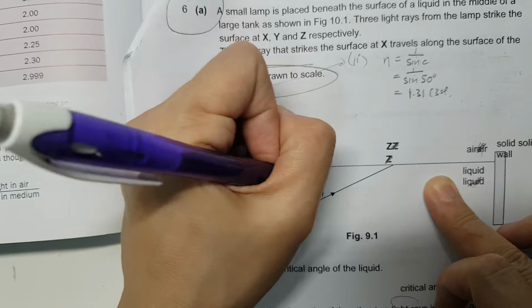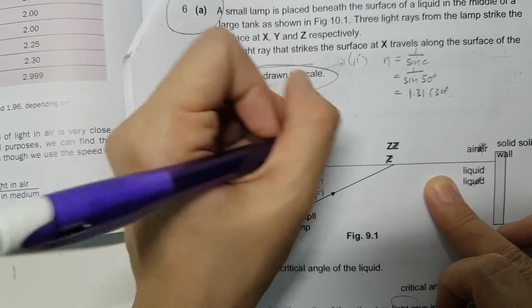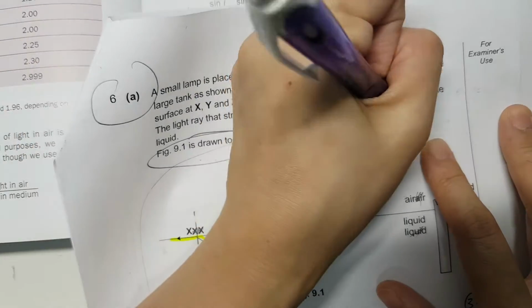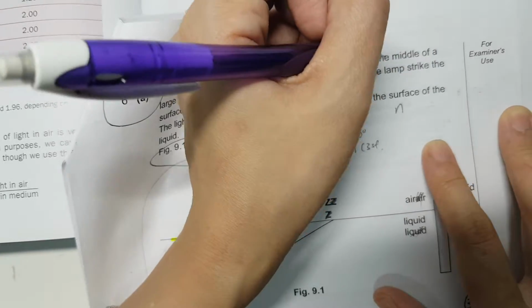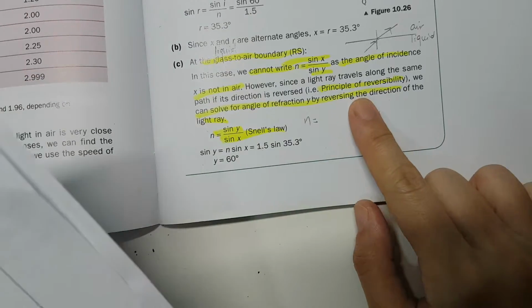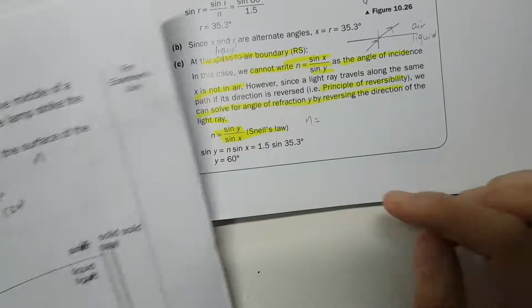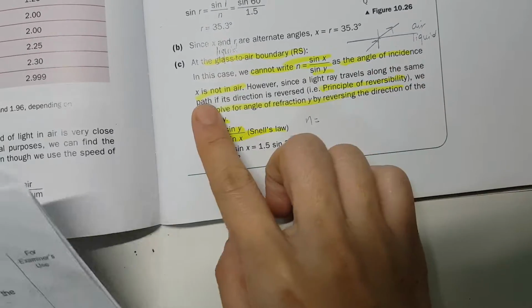Okay, so this is angle L and here is angle A. So I'm going to write here. We are using what they call the principle of reversibility because the angle of incidence is not in air.